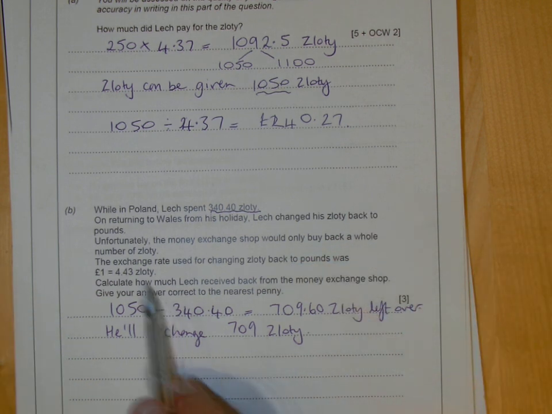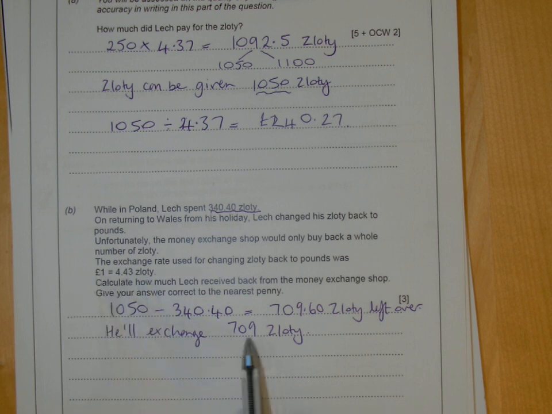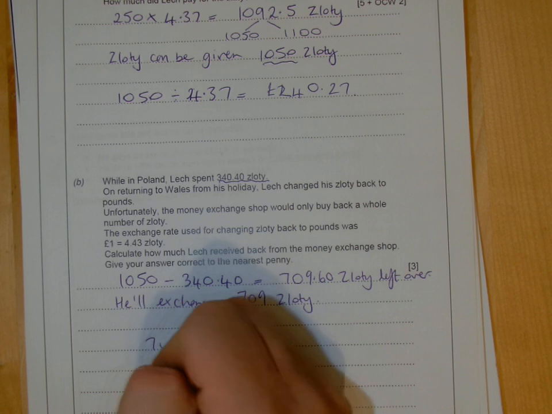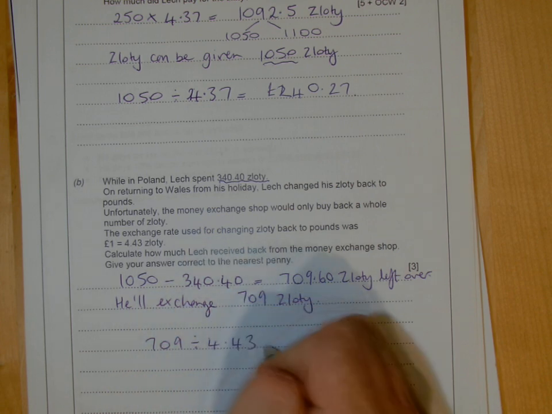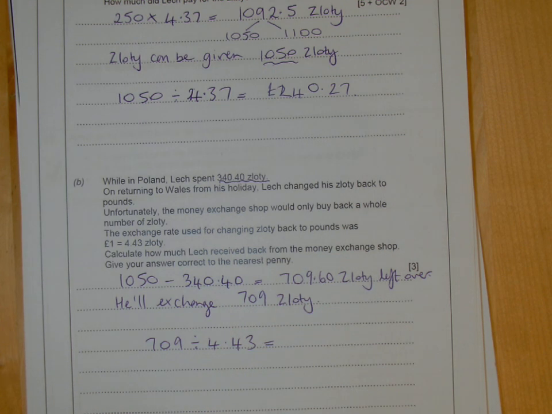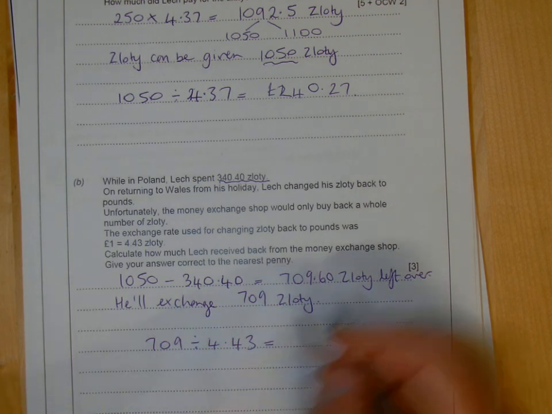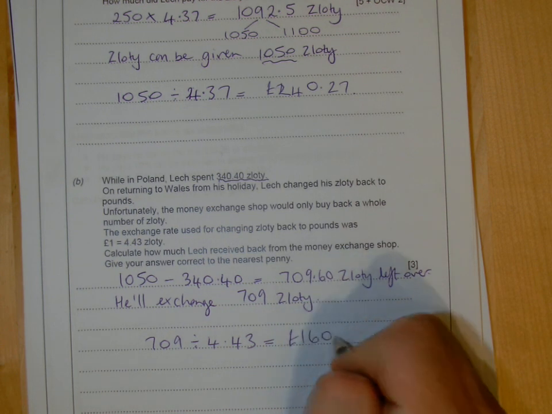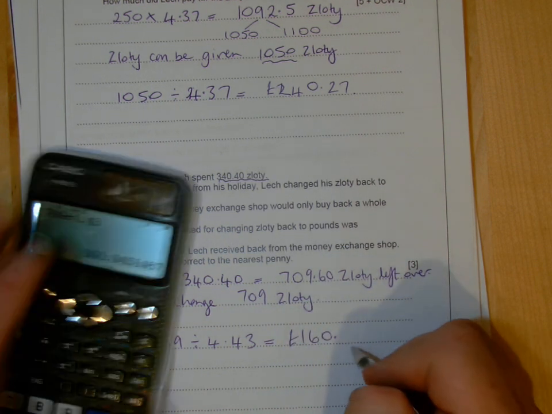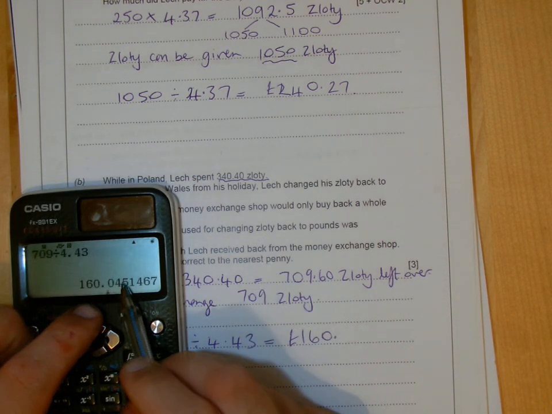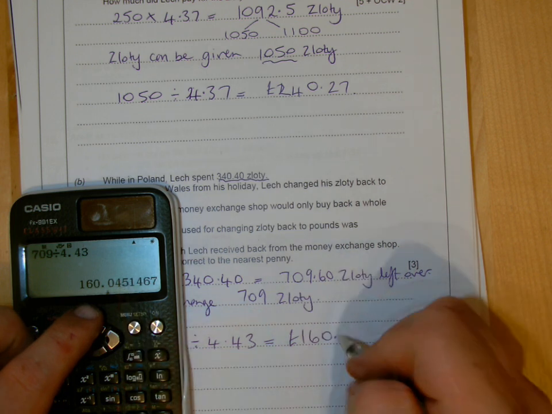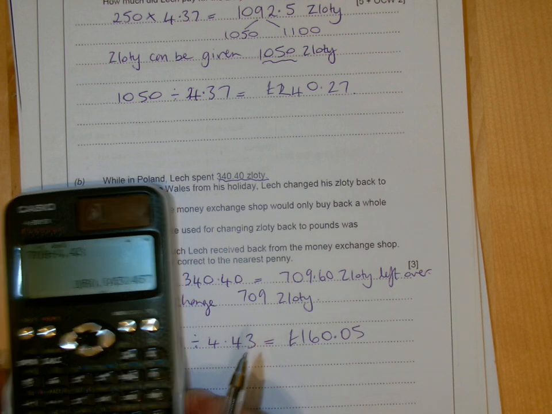4.43 zloty is a pound, so we need to see how many 4.43s are in here. So we divide 709 by 4.43. And we get £160, and we're going to round that up to 5, aren't we? Because it does say to the nearest penny. What that means is you just chop off at 2 decimal places, and because there's a 5 there, we round that up to a 5. So it'll be £160 and 5 pence.